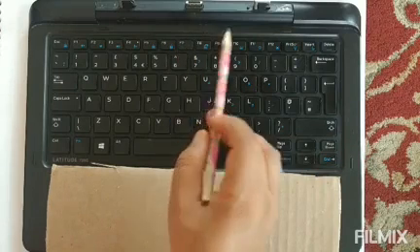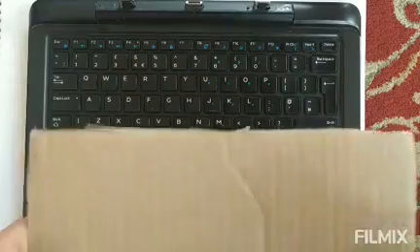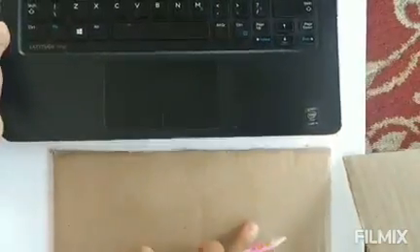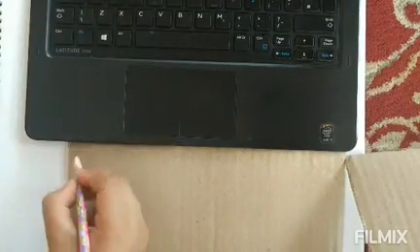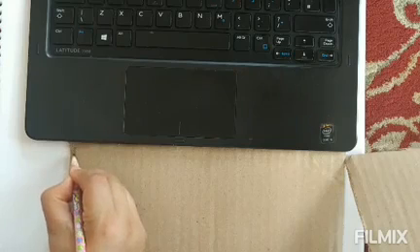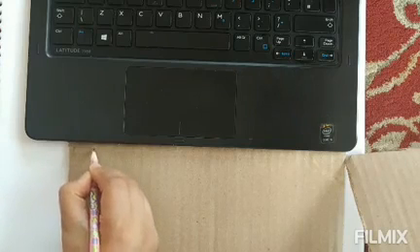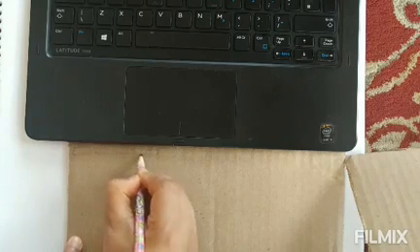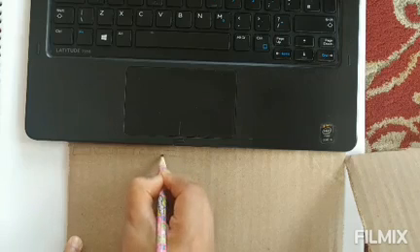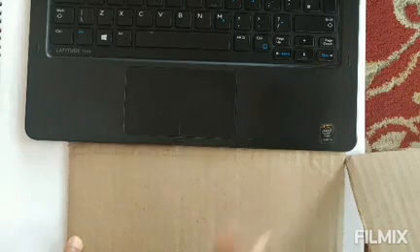So you have to draw 16 rectangles. Okay, so this is the way you will draw them. Approximate. 3, 4, 5. Okay, and you will draw them.